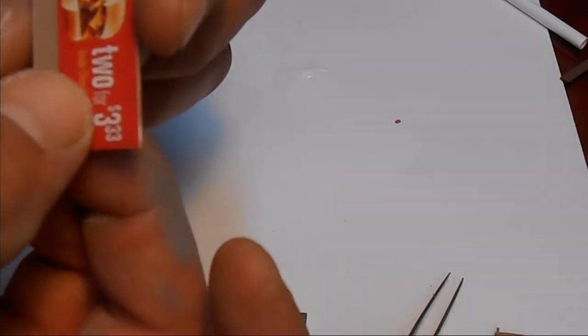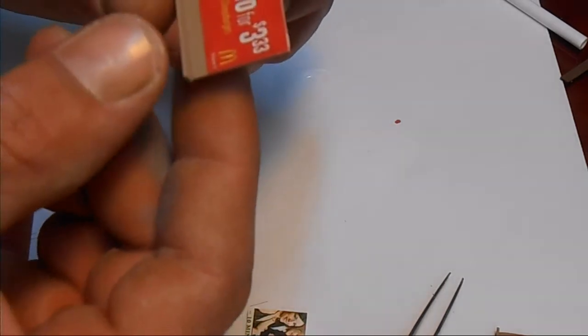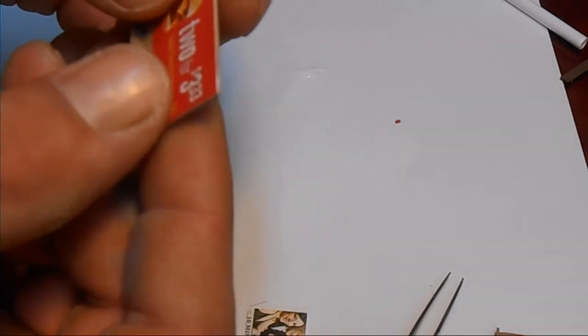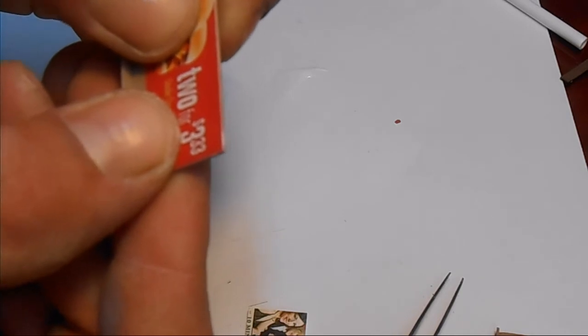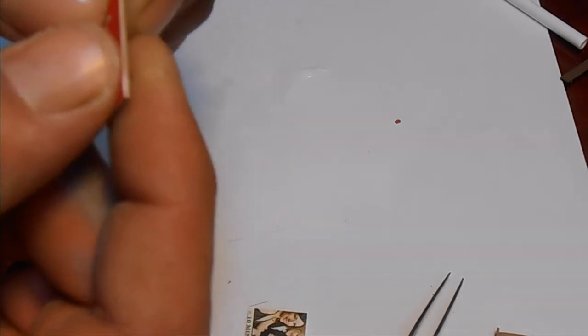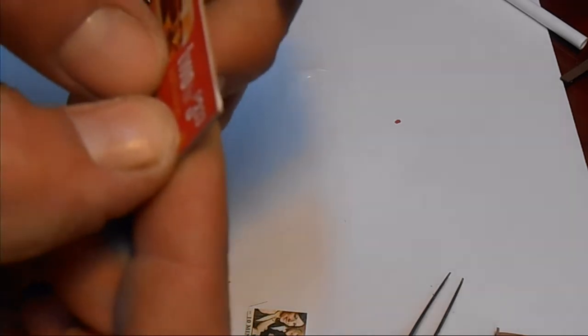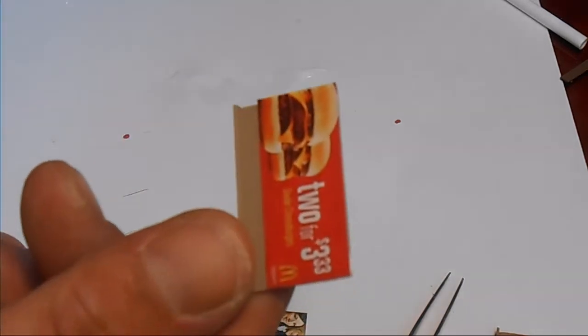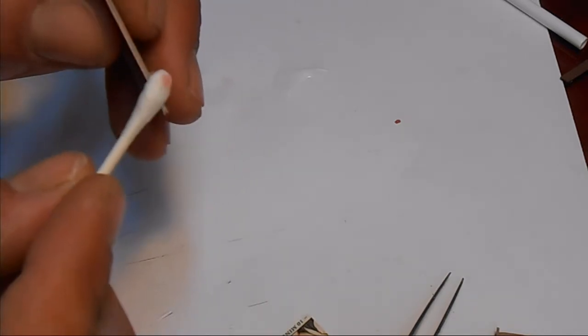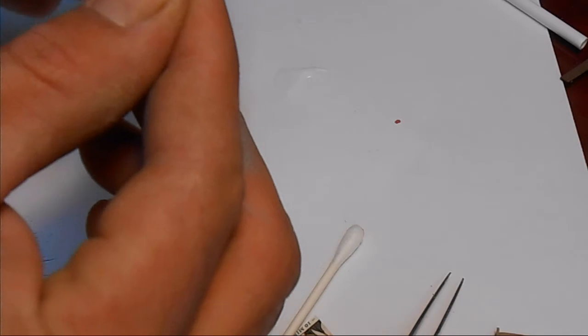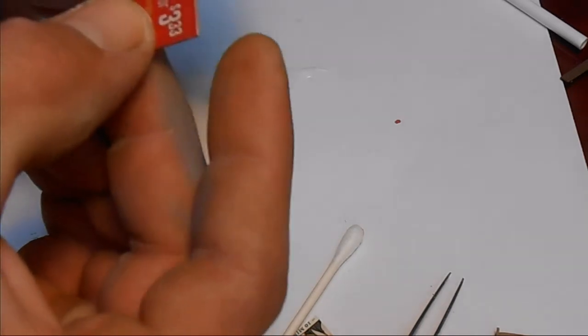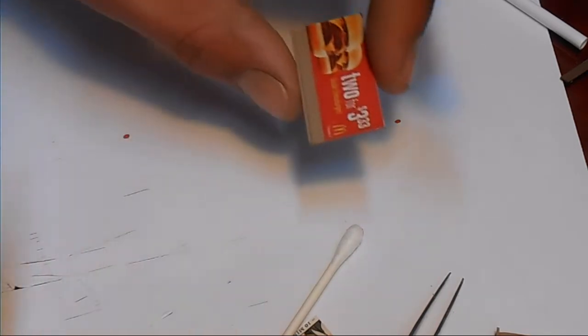So yeah, that's basically how you do it. Double check again. Left side looks a little low, so I'll adjust it. And that's pretty much set. Squeeze all the glue out. And that's it. So I'll go ahead and do the same with the other side. Trim it up and move on to the next step.